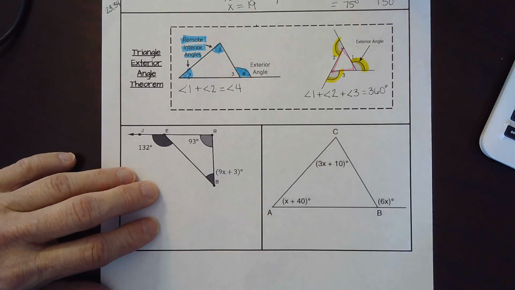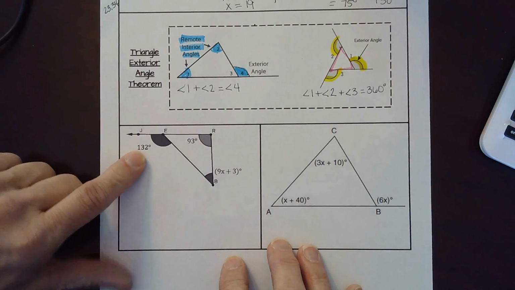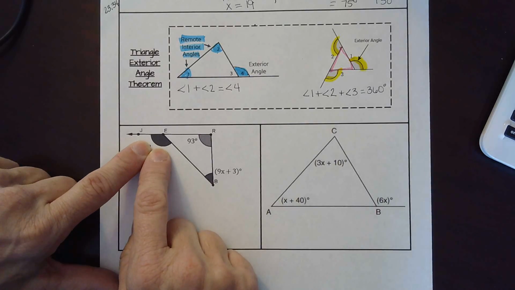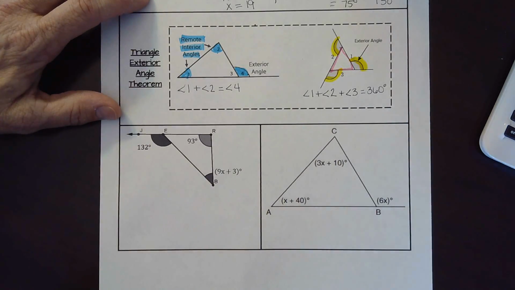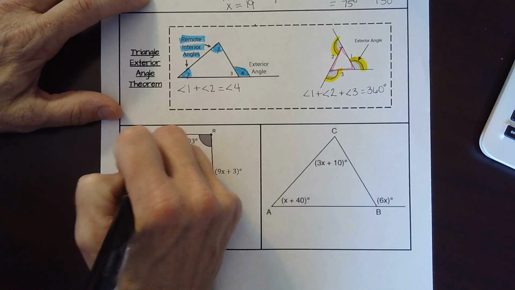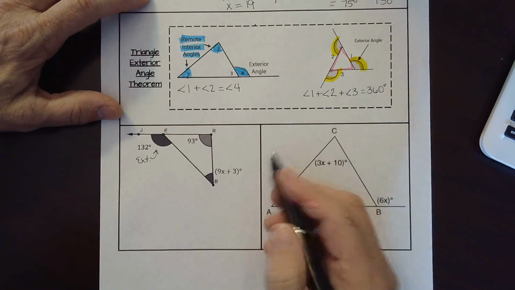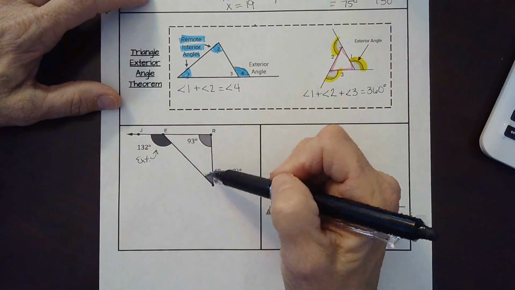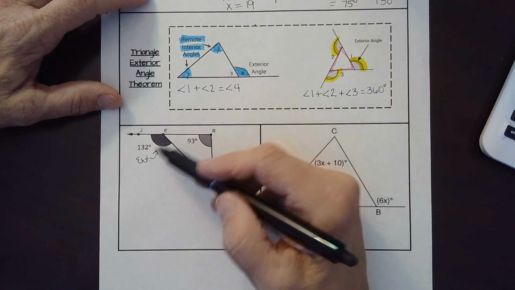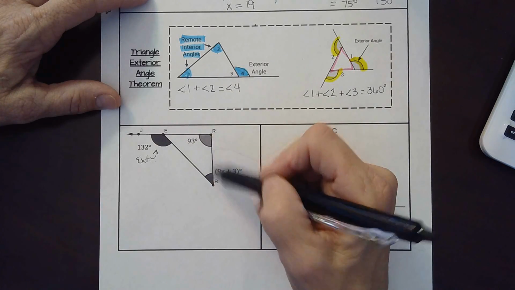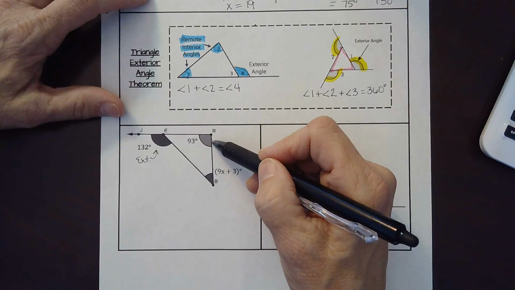Well, we know that this is an exterior angle. I'm going to write that as exterior. And the two remote angles with respect to this exterior angle are angle B and angle R.